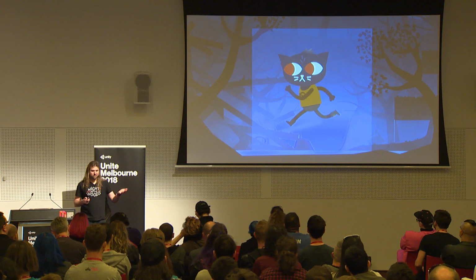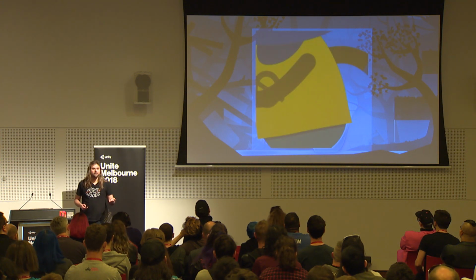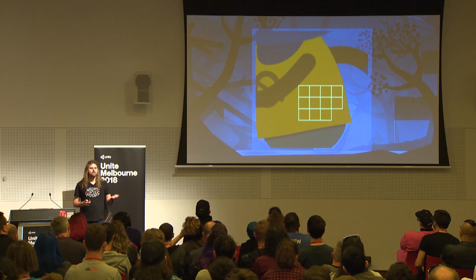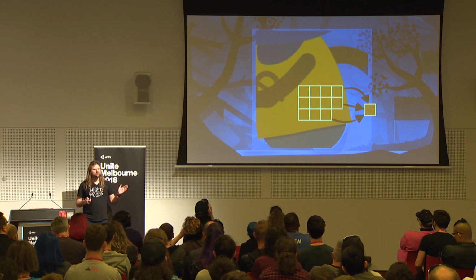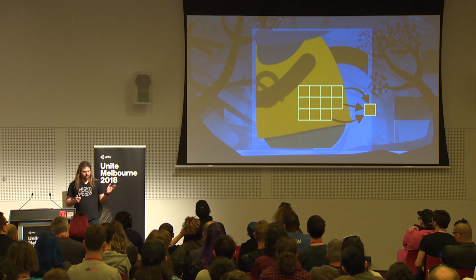So here's that same frame from May's run cycle. And if we zoom in on her shirt, we can see there's a lot of pieces here that are all the same thing. They don't all have to be stored. We can just keep one.